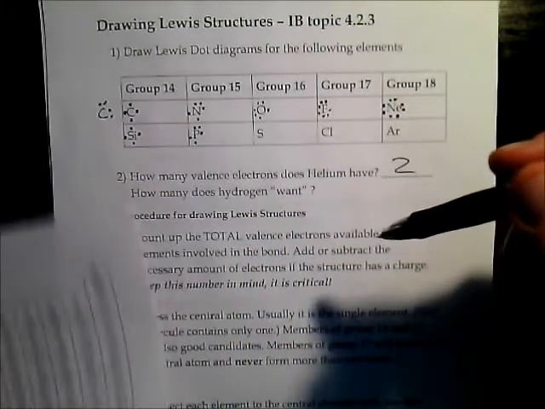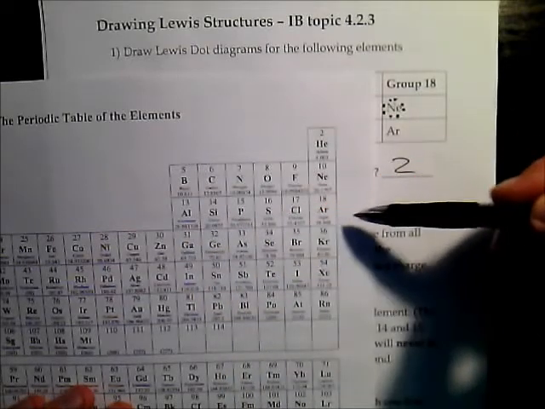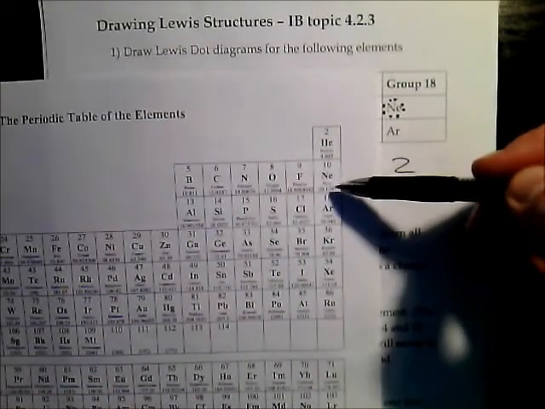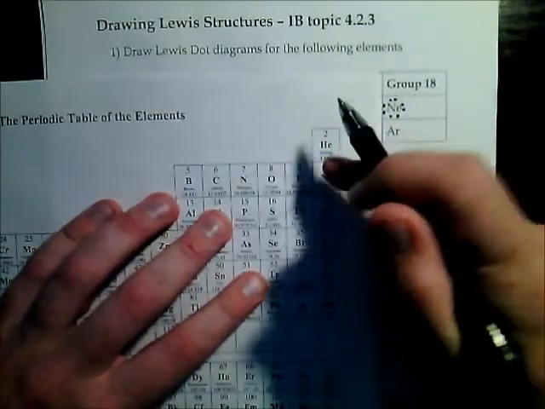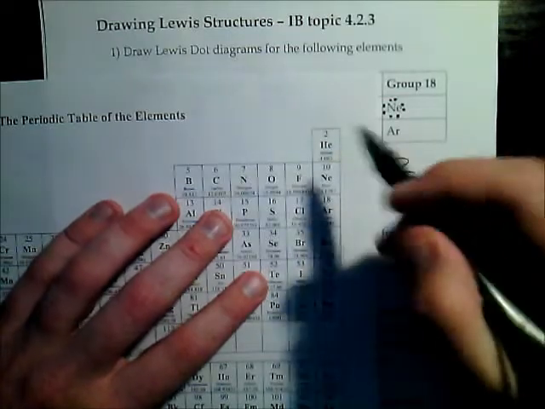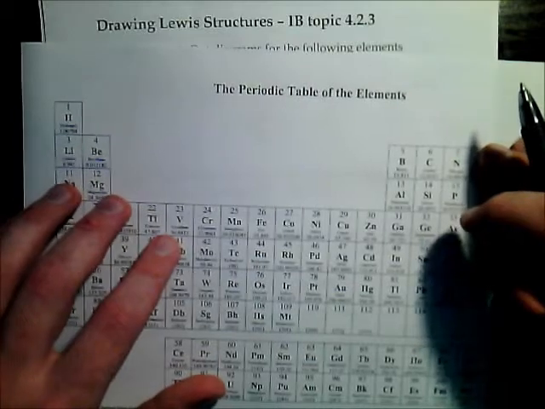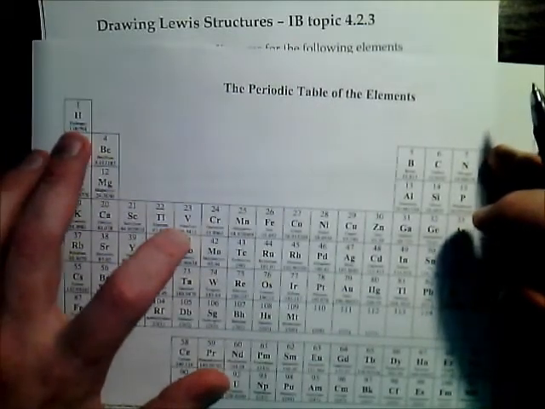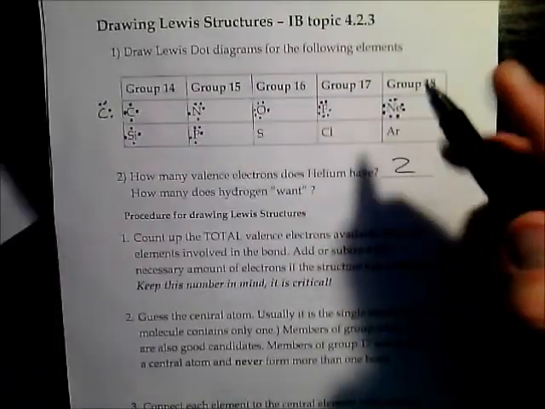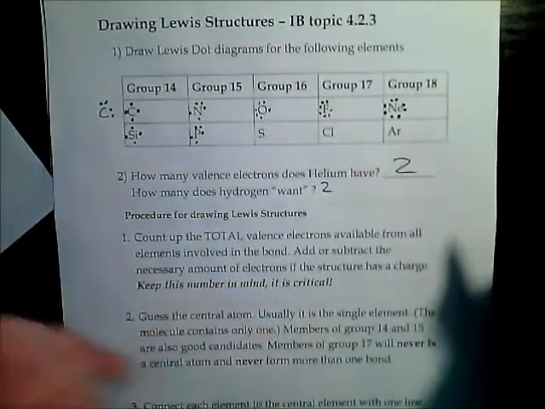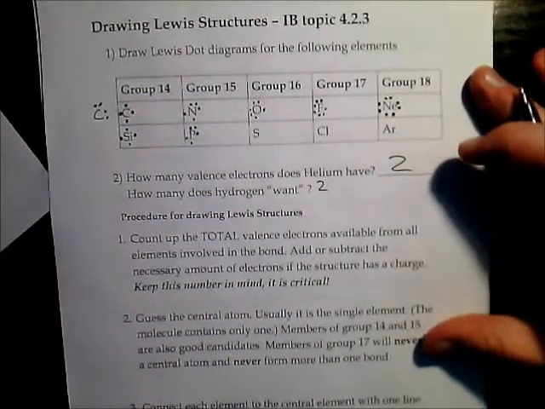What this means is, we've talked in class before how the noble gases are the cool kids of the periodic table. All the other elements are trying to imitate them, get a similar electron configuration, trying to get 8 electrons in their outer shell. All of the noble gases have 8 electrons in their outer shell, except for helium. Helium only has 2. Now, hydrogen only has 1 electron. It likes to imitate helium, so hydrogen wants 2 electrons. Every other element wants to have 8 electrons in its outer shell.